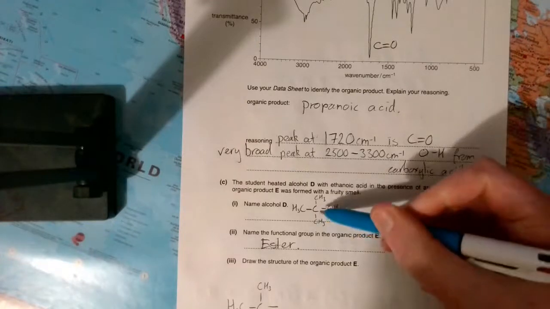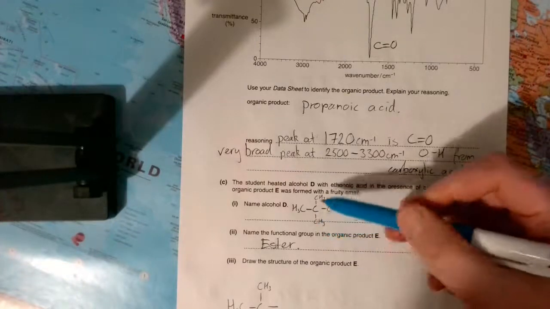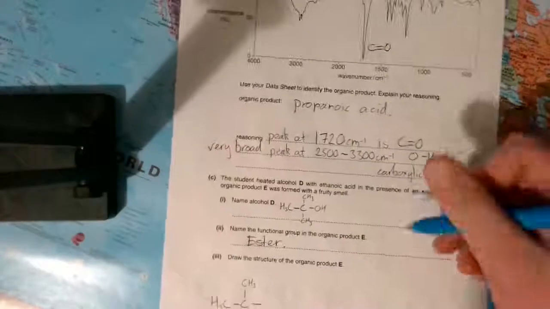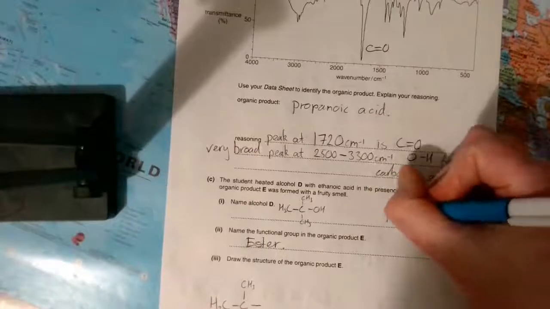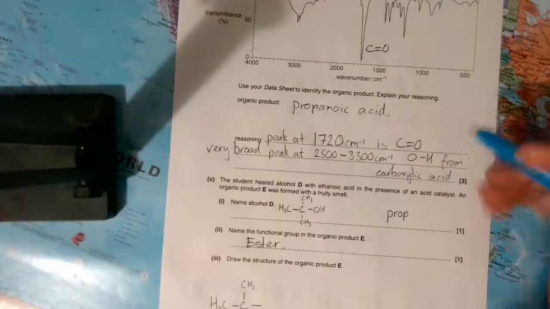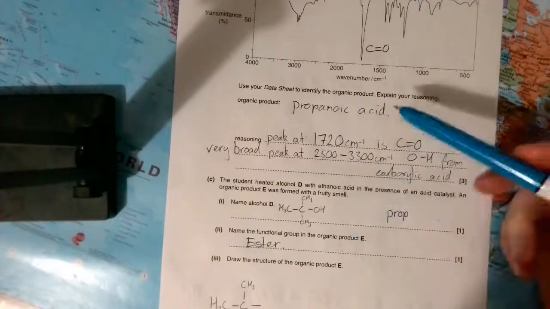Right. Naming this. You're looking for the longest chain. 1, 2, 3, 1, 2, well that doesn't, 1, 2, 3. Okay, whatever way I try and do it, it's got a longest chain of 3, so it's going to have a prop. It's propanol, but there are different. Could it be propan 1-ol, propan 2-ol?